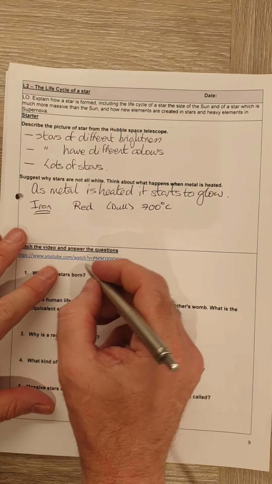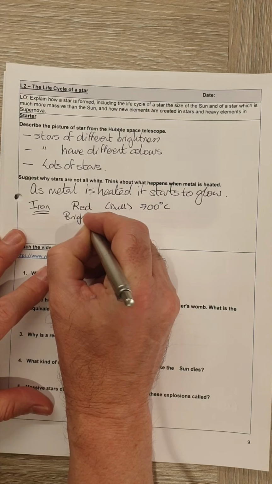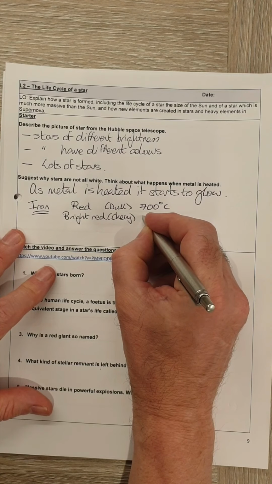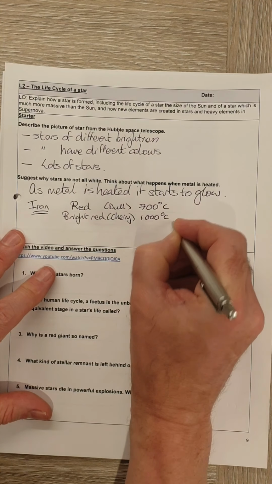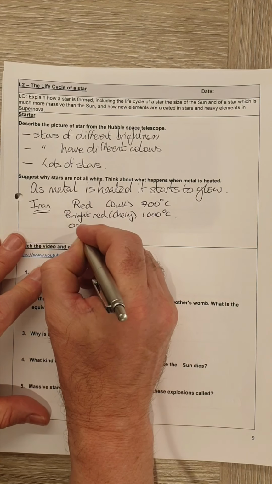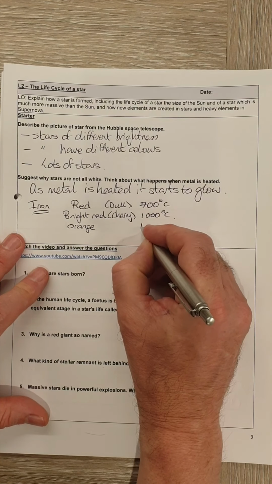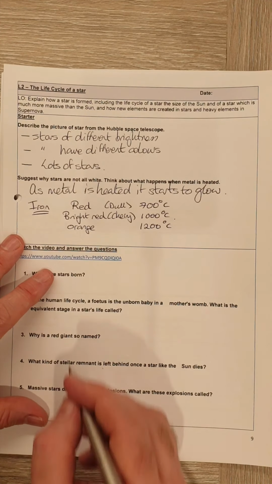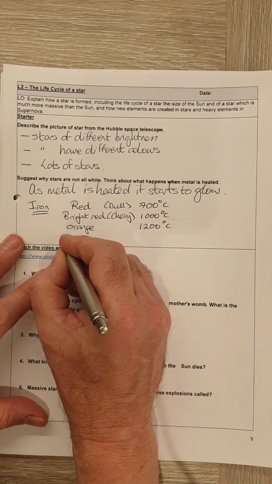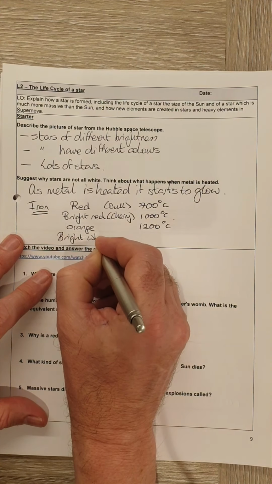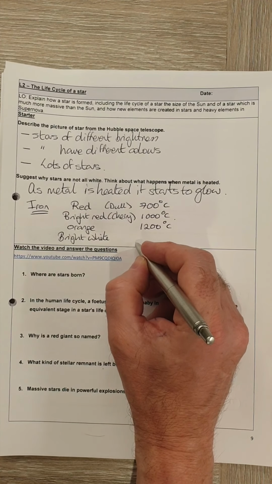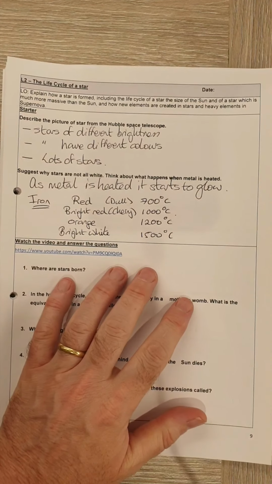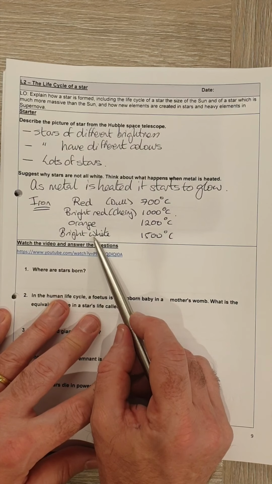Then if it's got a really bright red, what's called a cherry red colour, now we're more around about 1000 degrees. If it starts to appear orange, then we're up to around about 1200 degrees. And then if we have something like a bright white colour, here we're up to around about 1500 degrees, roughly. So what we see is it changes colour with temperature.